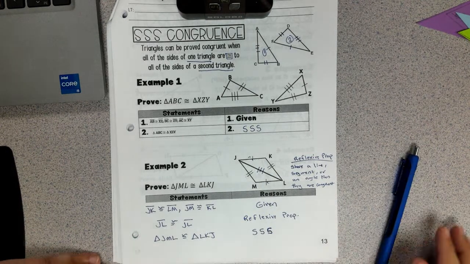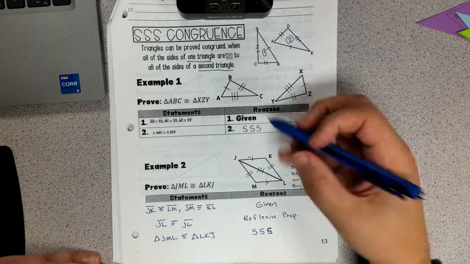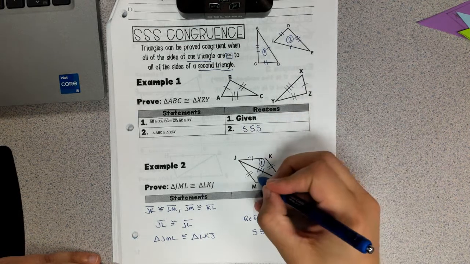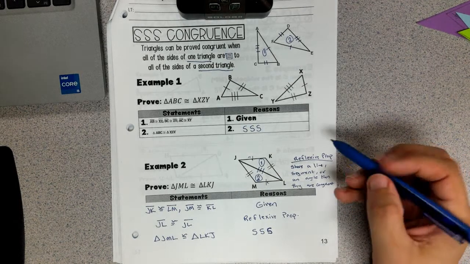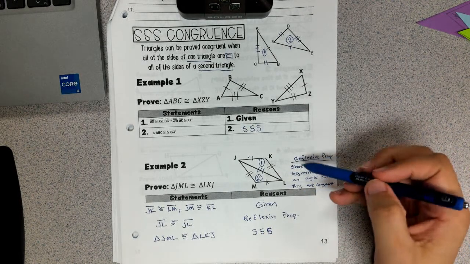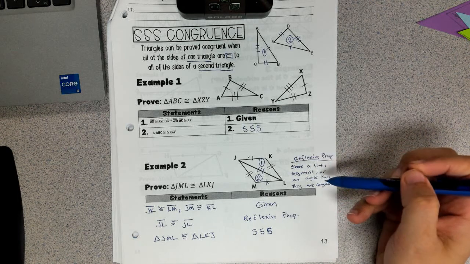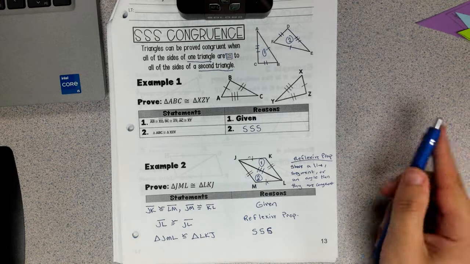So side-side-side congruence occurs when I have three sides in one triangle that are congruent to three sides in a separate triangle. And we introduce the new property, reflexive property, which states if we share a line, a segment, or an angle, then that line, segment, or angle is congruent to itself.